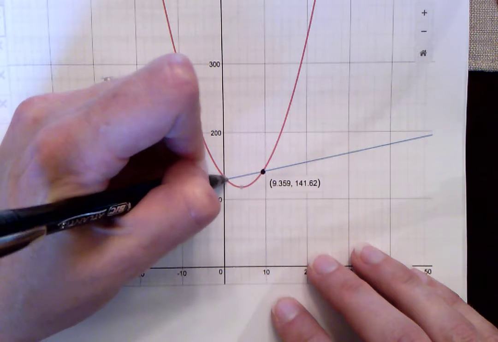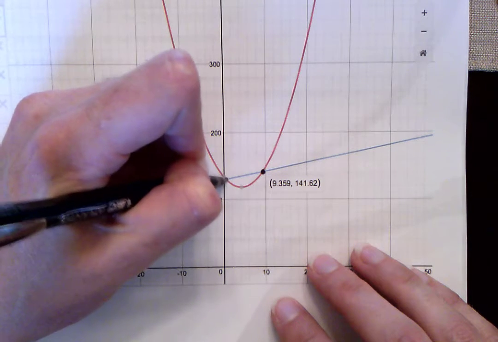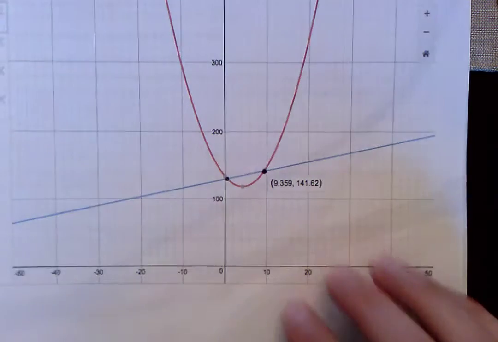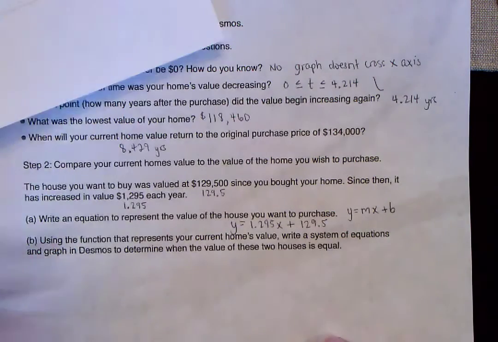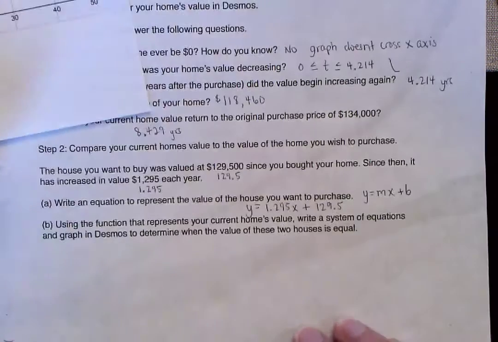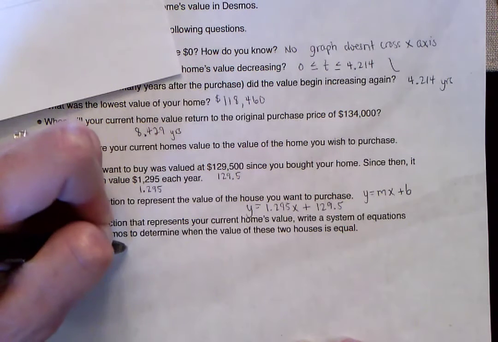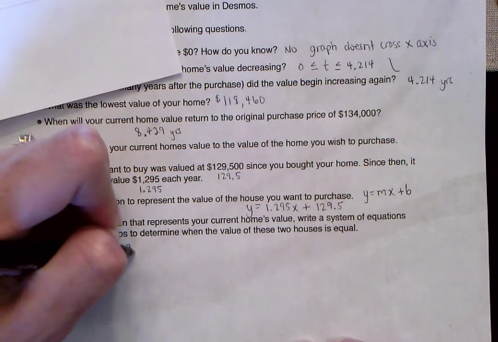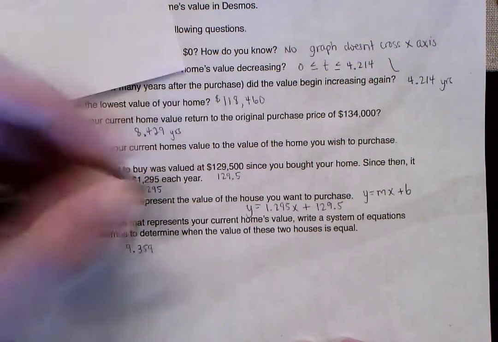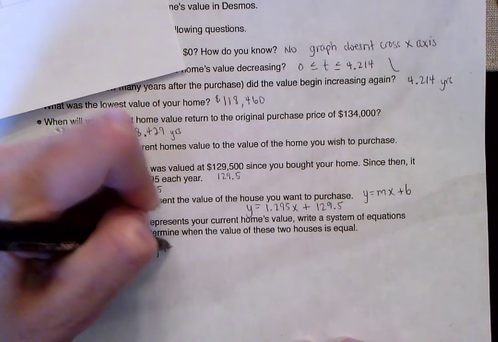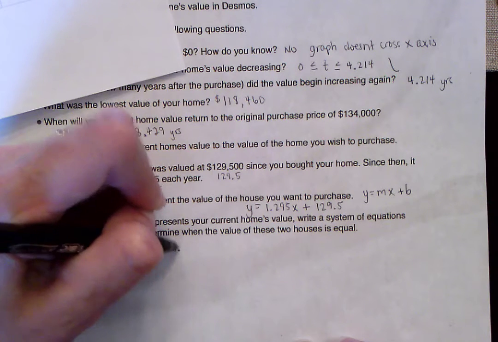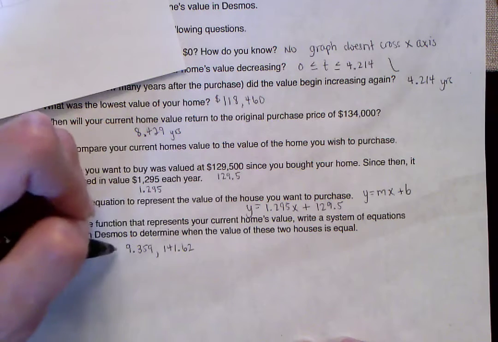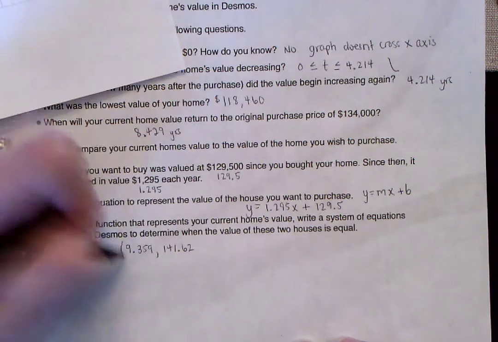And then here's another point where they're going to intersect. We can try to find that one as well. So the first one, like I said, when will they be equal? One solution is 9.359 years, and it'll be at 141,000.62.